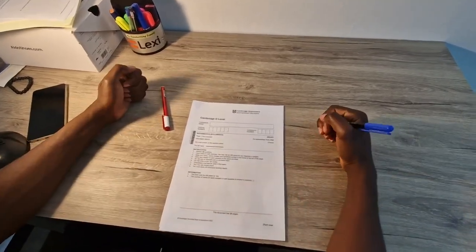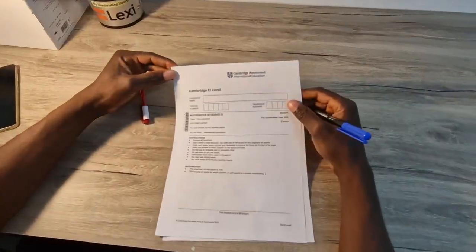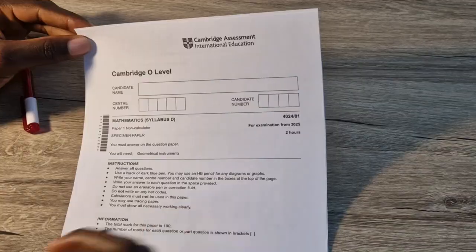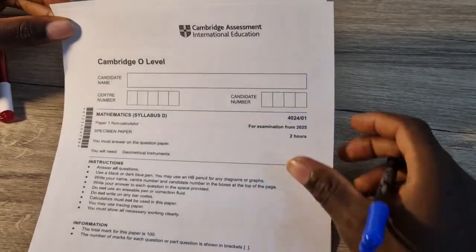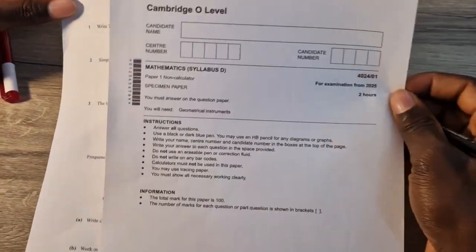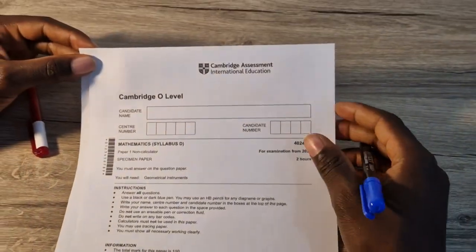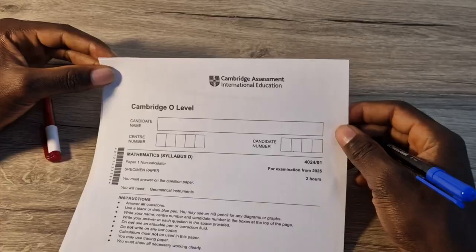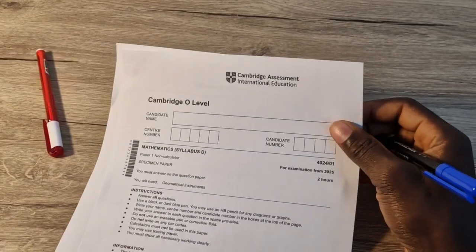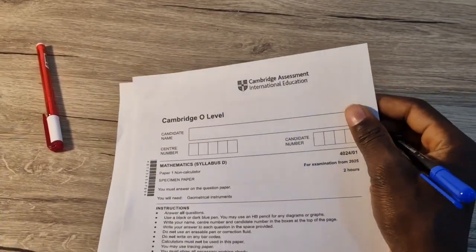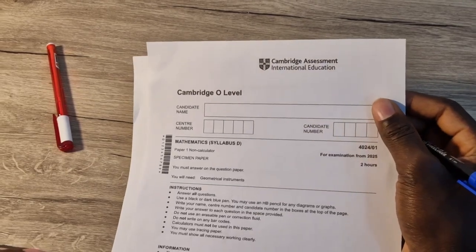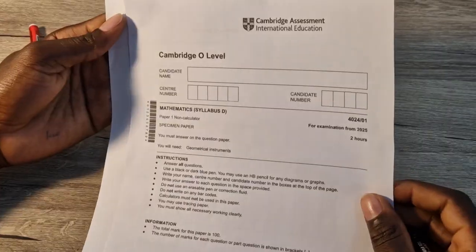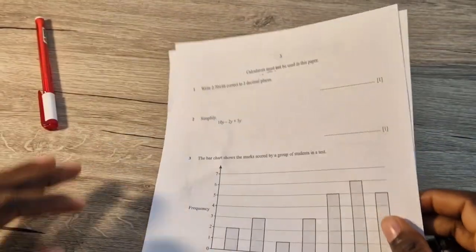Today we are going to revise the part of this paper which is Cambridge O-level mathematics. I have just extracted questions from number 1 up to number 3. This will help you as mathematics, ZIMSEC and Cambridge students. I hope you find this paper helpful to you as part of your revision for 2026. So without wasting our time, guys, let's open this paper.